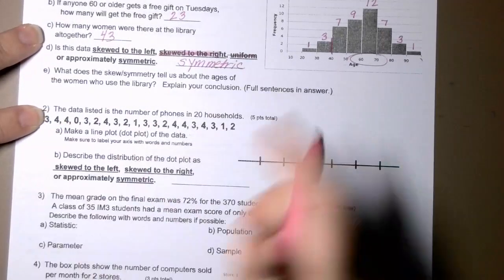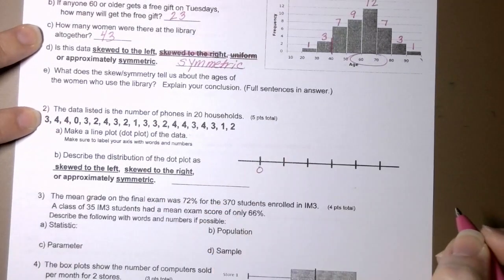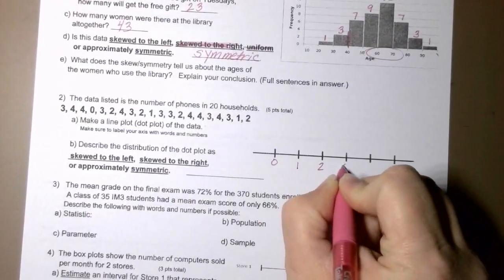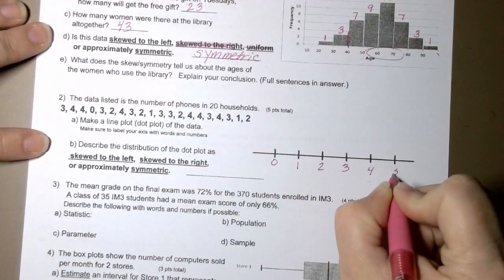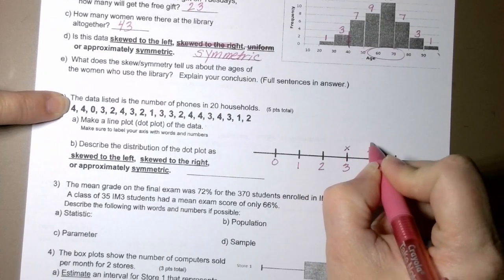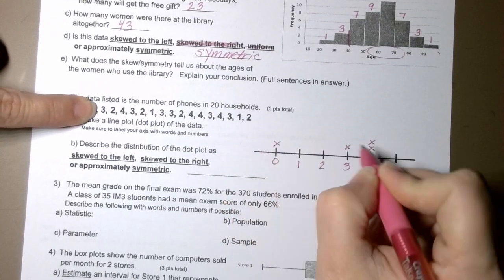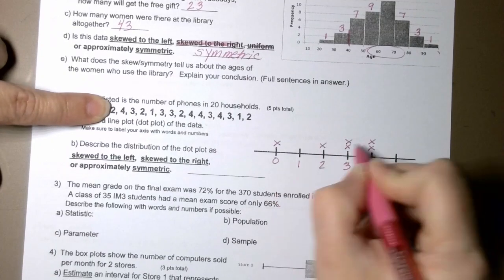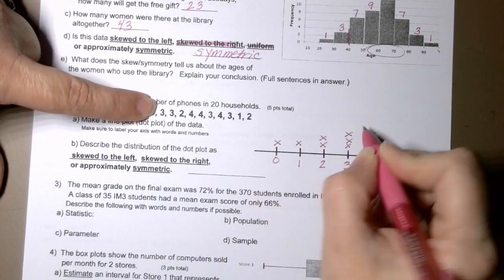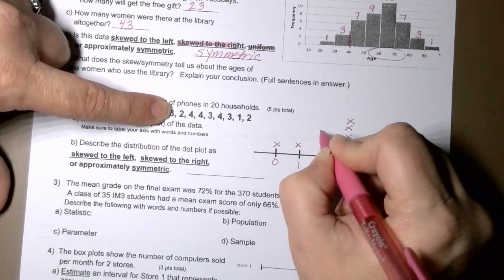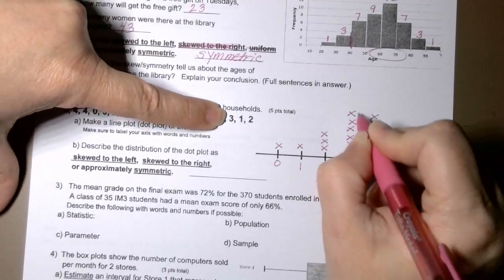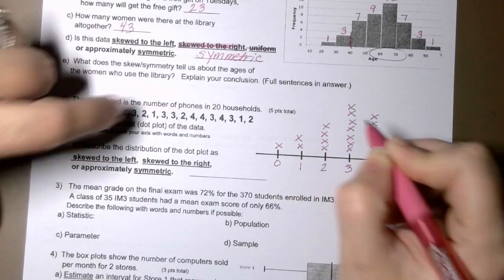The smallest number I think is 0. And these are all numbers that it seems like I could count by ones, right? 1, 2, 3, 4, 5. I don't know if I'm going to have any 5s, but 3, 4, 4, 0, 3, 2, 4, 3, 2, 1, 3, 3, 2, 4, 4, 3, 4, 3, 1, 2.